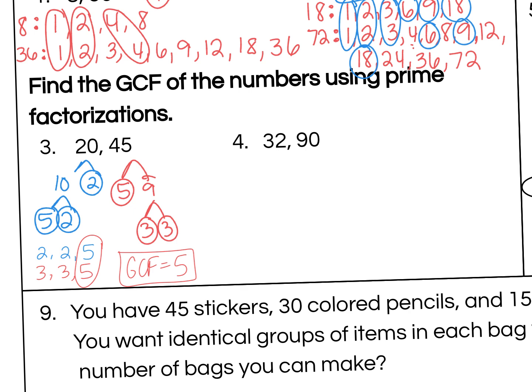Okay, we're going to do 32 and 90. I'm going to do this one together with you also. So what would some factors be for 32? What could I list first? 8 and 4? 16 and 2. Sure. Are either of those prime? Nope, so I got to factor both of them down again. So 8 would be 4 and 2.